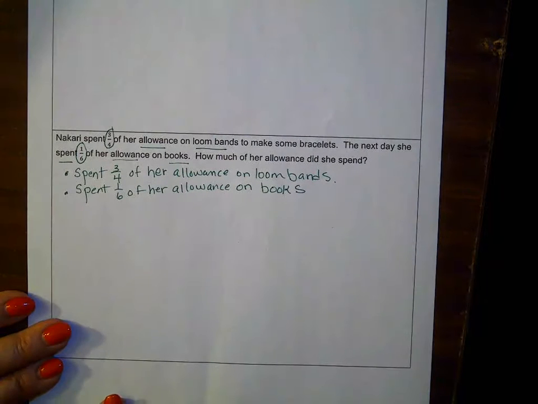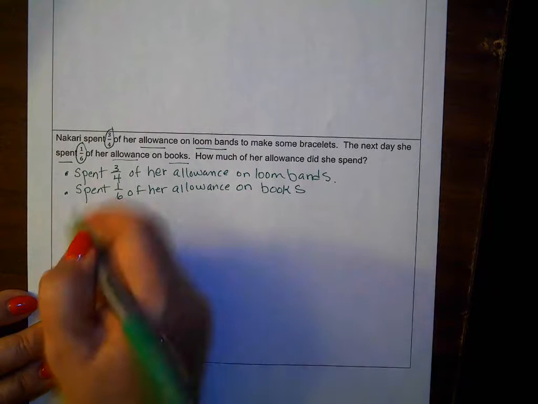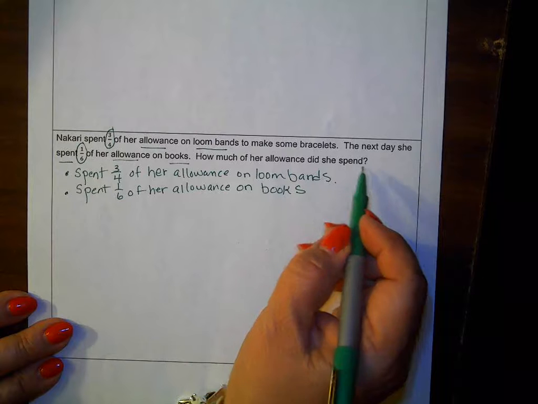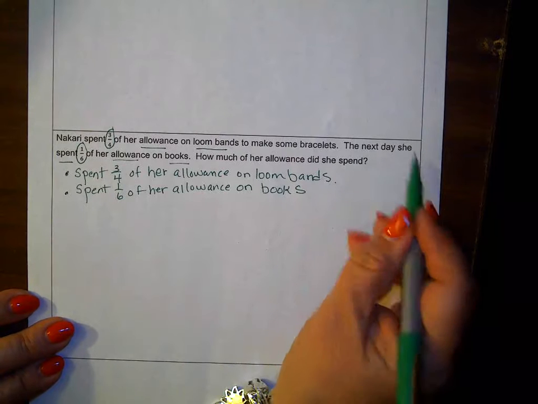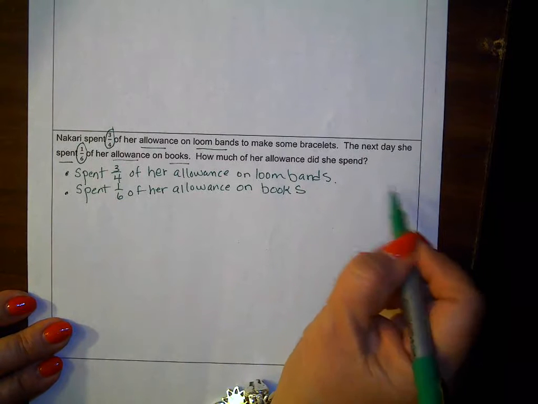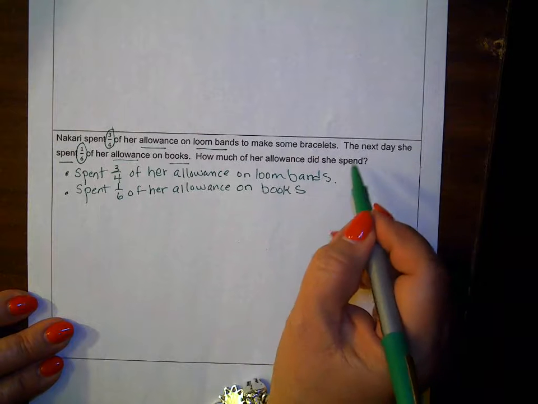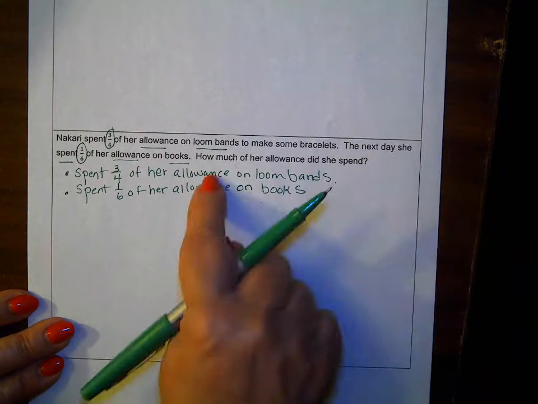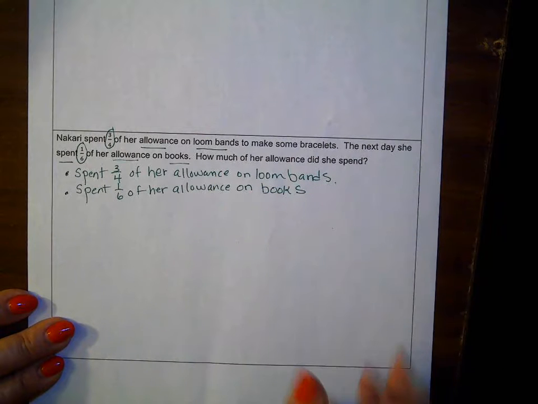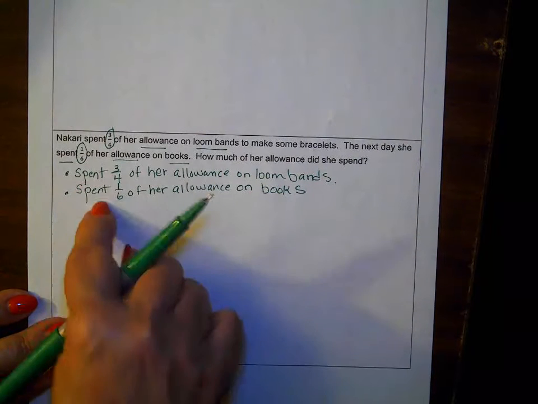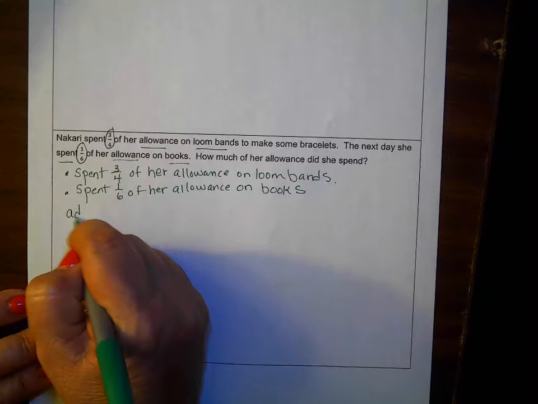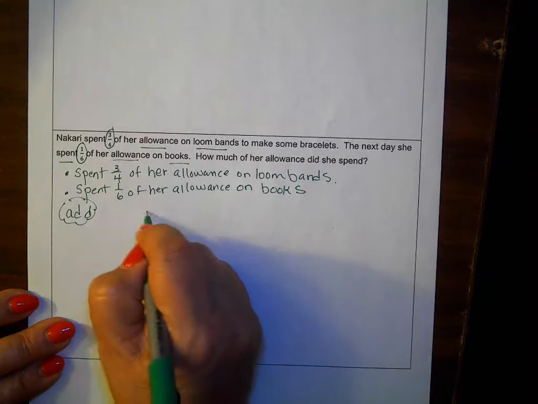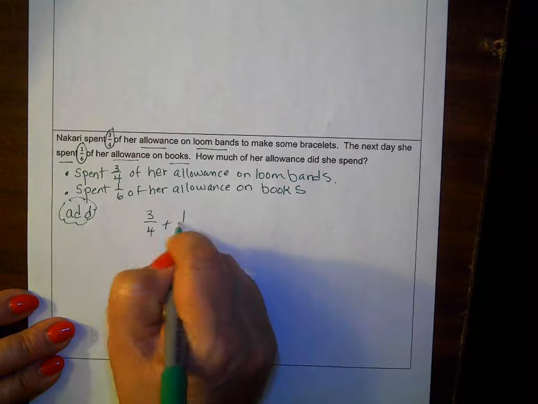Okay. How much of her allowance does she spend? So this tells me how much of it does she spend. You notice that they don't put it all together. That's going to be a fourth grade and a third grade technique when you have that all together. In fifth grade on up, they won't have that. So you have to look at the evidence in here. It's like, oh, how much does she spend? Well, she spent this one, she spent this one. So I'm going to add. So it's going to be 3/4 plus 1/6.